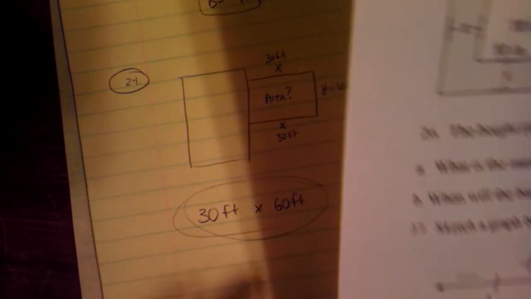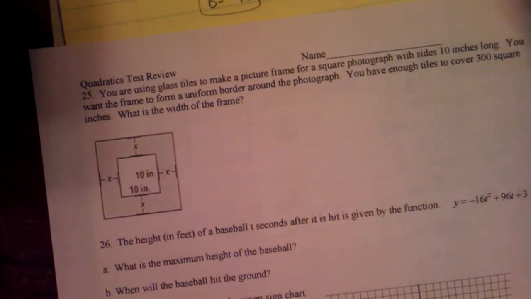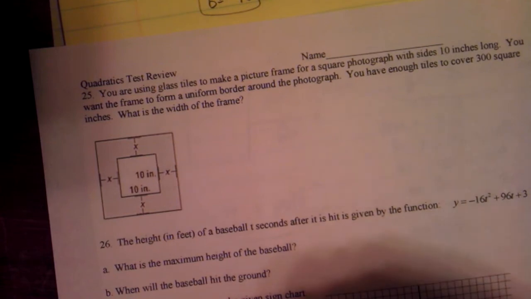Got a couple more problems here that I'm allowed to use a calculator on, so let's go ahead and work through those. So you are using glass tiles to make a picture frame for a square photograph with sides 10 inches long. You want the frame to form a uniform border around the photograph. You have enough tiles to cover 300 square inches. What is the width of the frame?